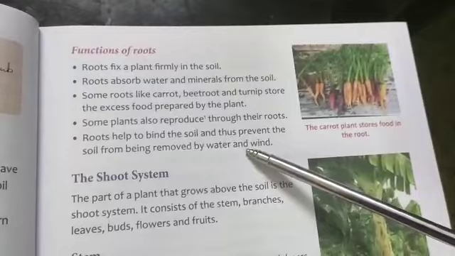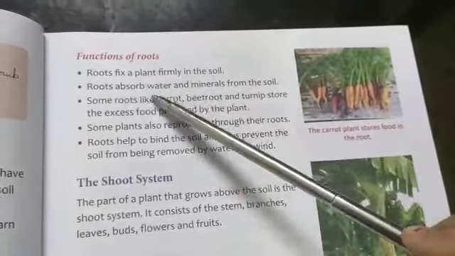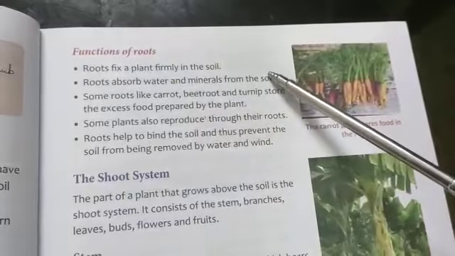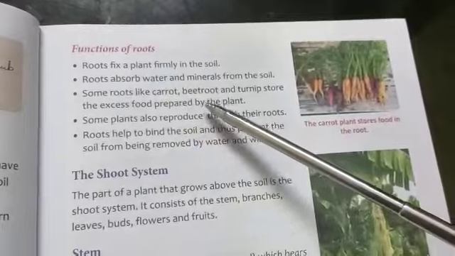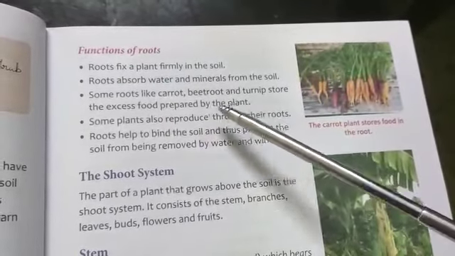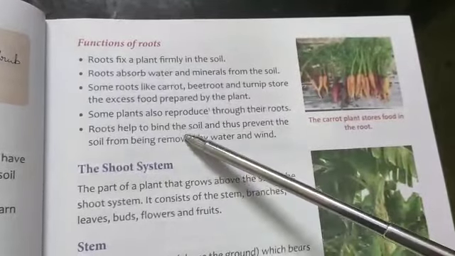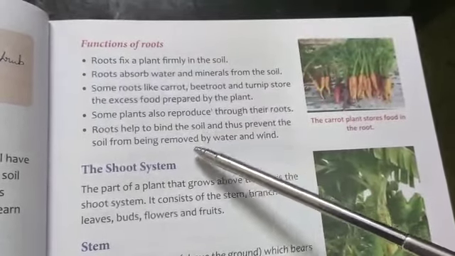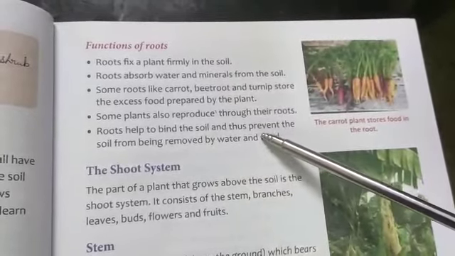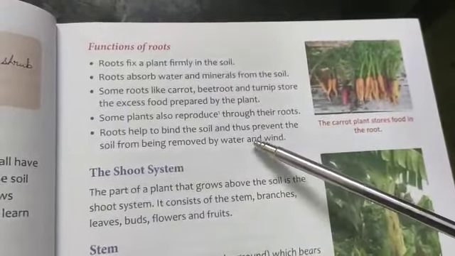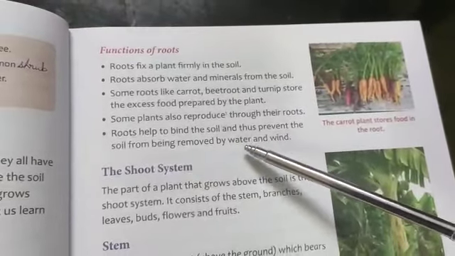So what are the functions of roots? It fixes a plant firmly in the soil. It absorbs water and minerals from the soil. Some roots store food, excess food prepared by the plant, in the root. Some plants also reproduce through their roots, and roots help to bind the soil and prevent the soil from being removed by water and wind. Did you understand, students, what are the functions of roots? So, we have completed the root system.